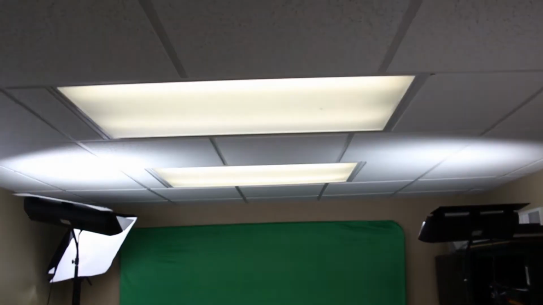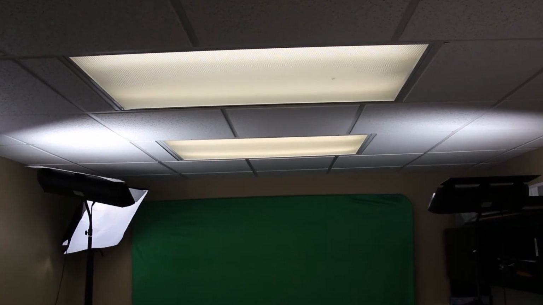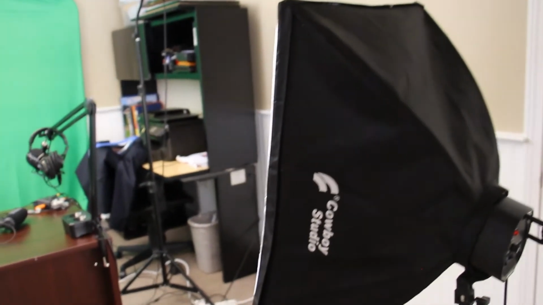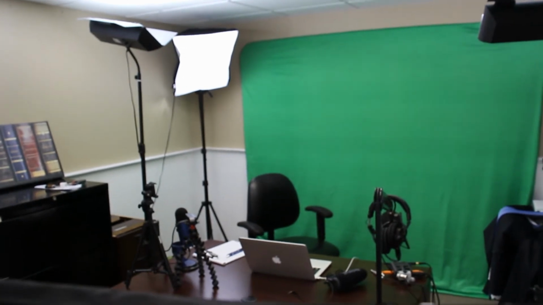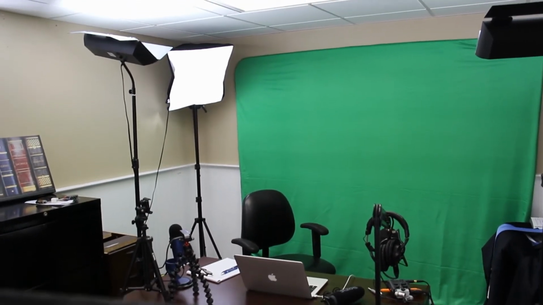You'll notice that there are fluorescents in the ceiling. During production, I will turn those off because they won't give me the effect that I want. This is really what's called the key light, and you'll see when I get behind it here, you can see that this light is going to shine pretty much right into my eyes, if I can get that correctly, so that there's some color in my eyes, to the best of my ability.